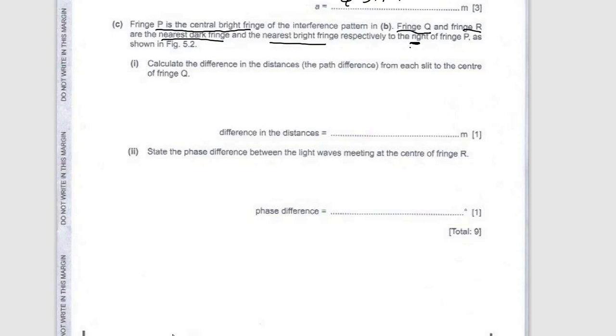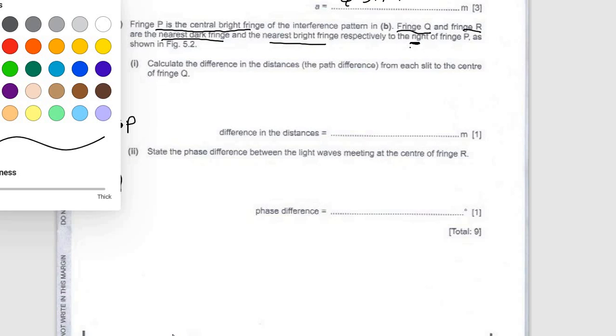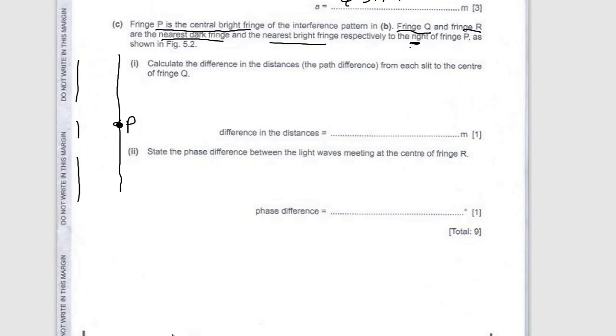Okay, let me show you what kind of skeleton diagram of what the question is trying to tell us. You know, it's two slits. Let's say this is a screen. As you see from the question, let me use a different color. P is the bright fringe, according to the question. So Q is the nearest dark fringe. This is Q in blue.